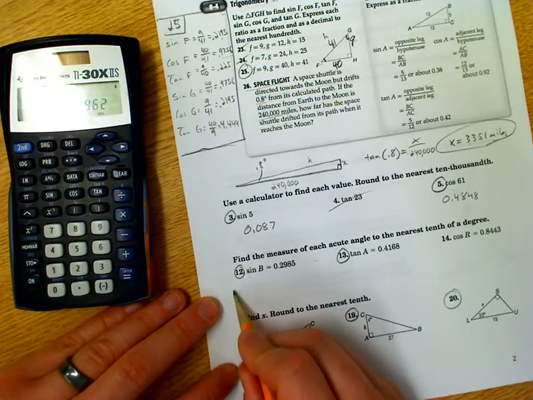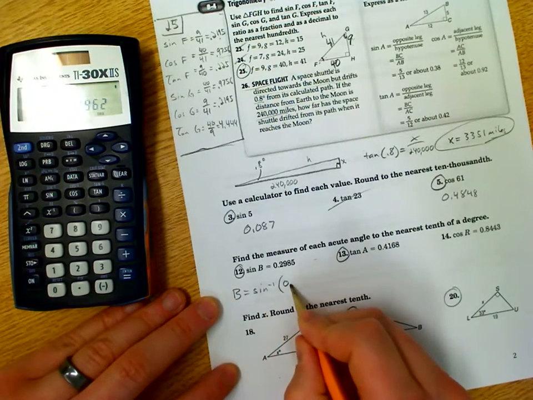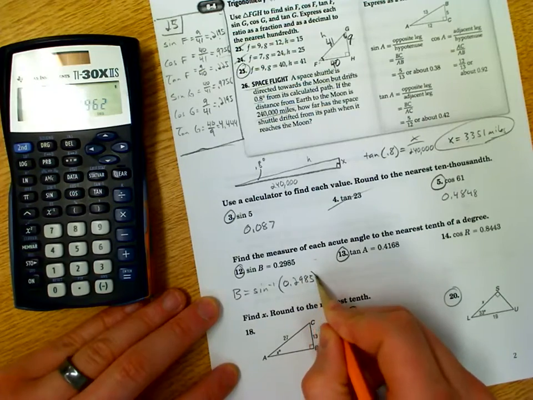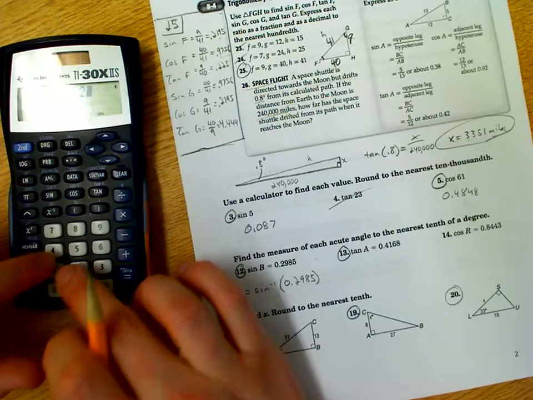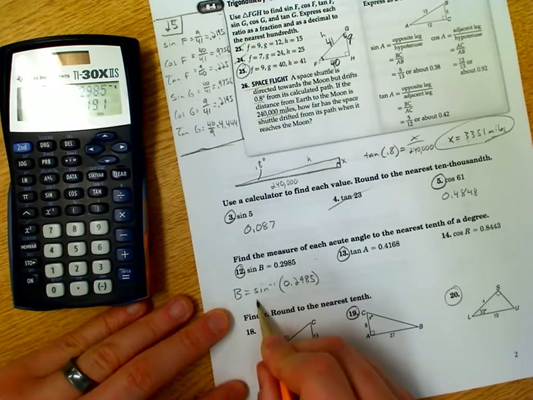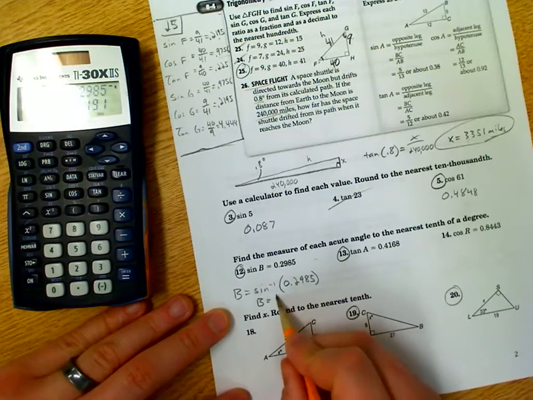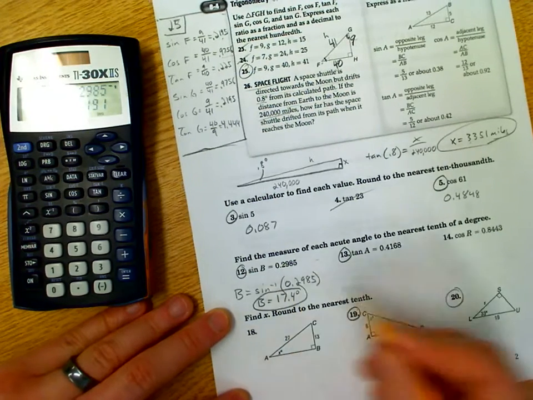All right, now I want to know what B is. So B is the inverse sine of 0.2985. So I use my calculator. Inverse sine 0.2985. So 17.4 degrees. That's what we'll round to.